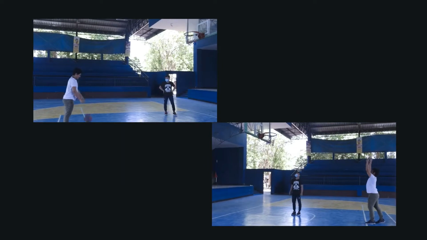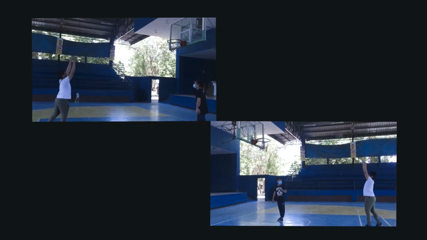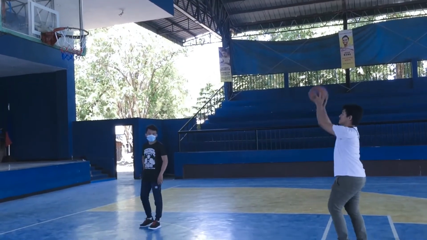Shooting. Shooting is the most important skill in basketball. It is throwing the basketball toward the hoop. The primary skill in basketball is shooting. If you can't put the ball in the basket, you won't score.